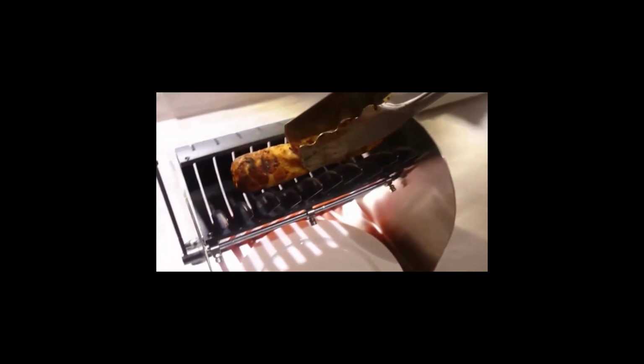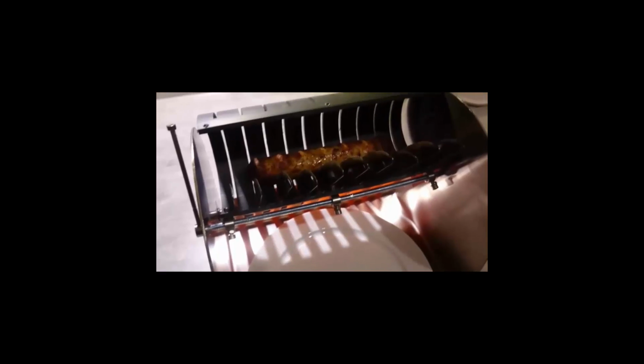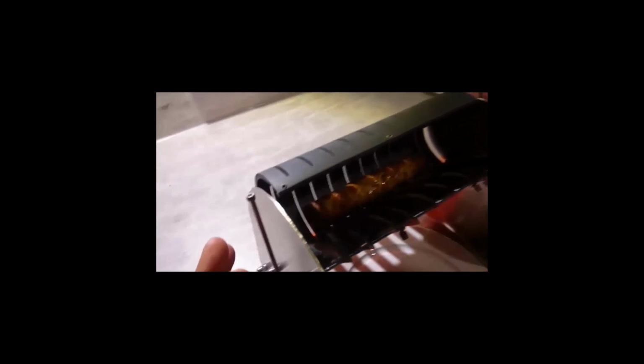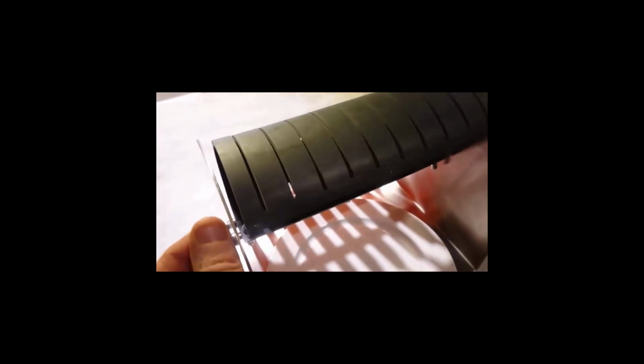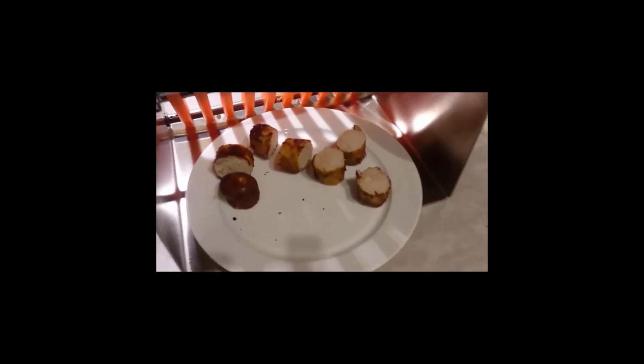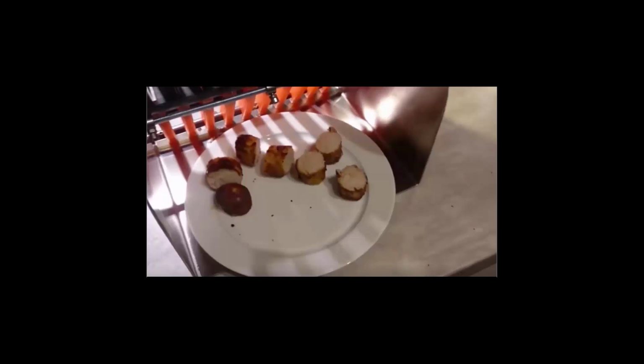We take our barbecue sausage, put it inside the machine. We pull the lever on the left-hand side. The cover will close, press the sausage against the knives. The pieces fall through and we have the cut sausage underneath on a plate. This is a very neat solution, isn't it?